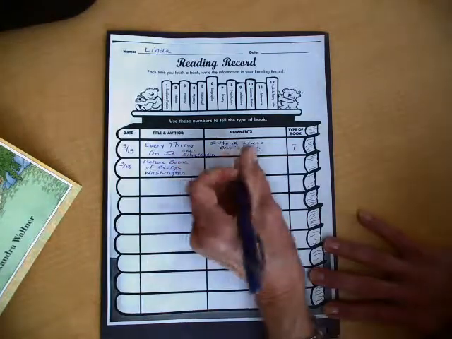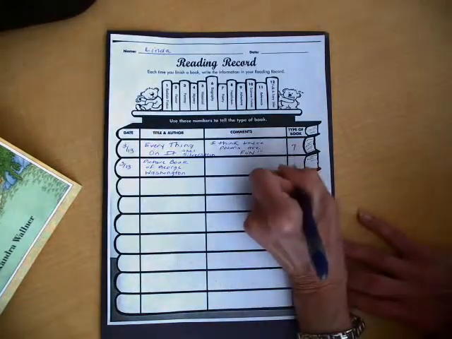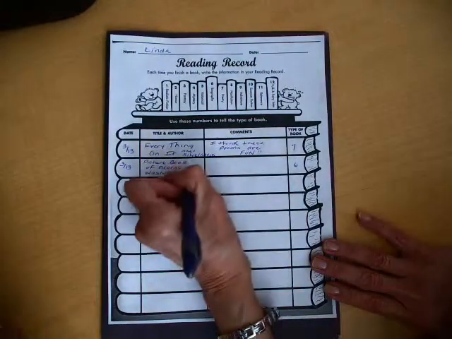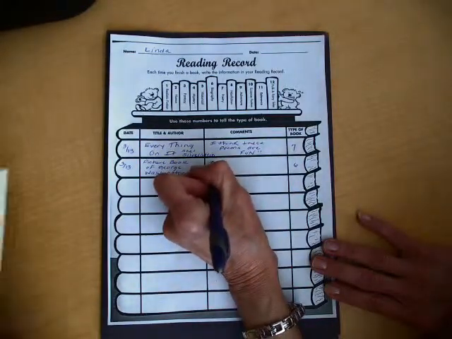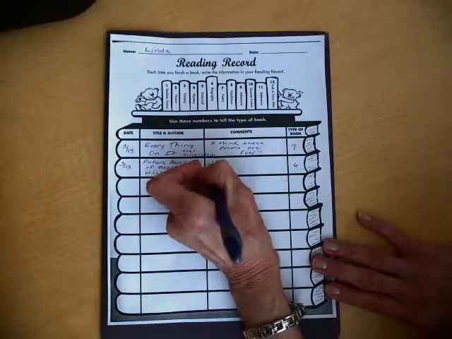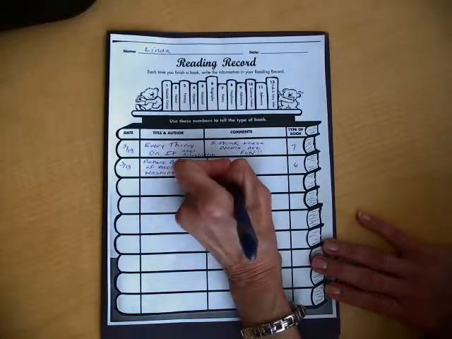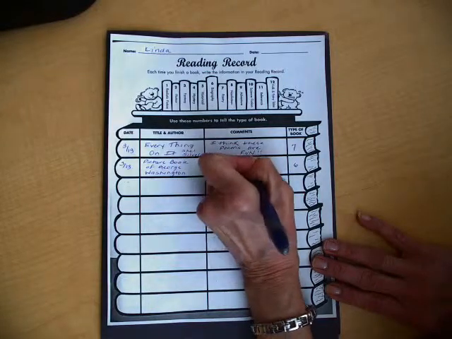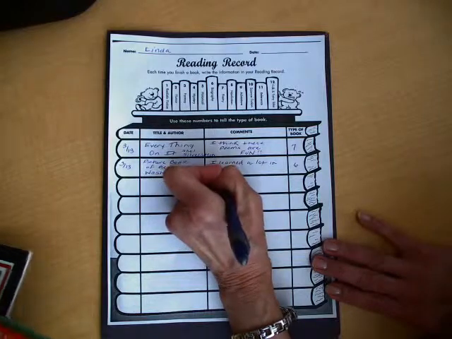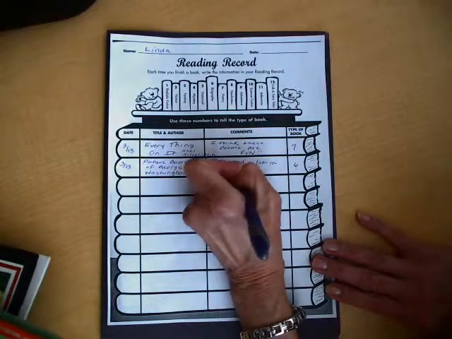Number 6 up here for biography. And comments. If you have any comments, maybe this was very informative, or you like the illustrations in it. Okay. We can stop and pause and see where they fit.